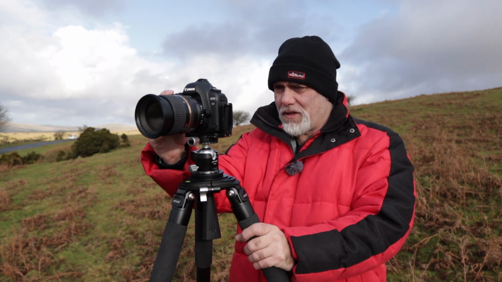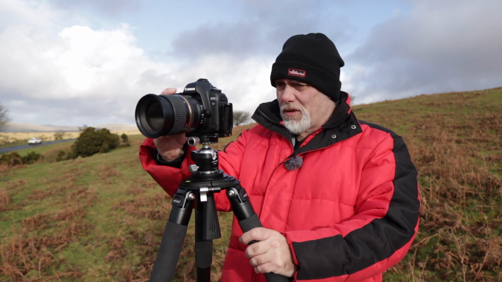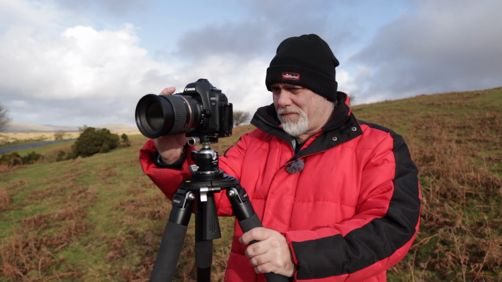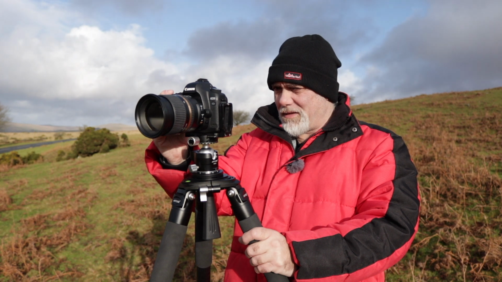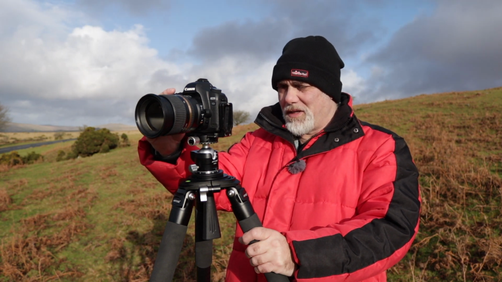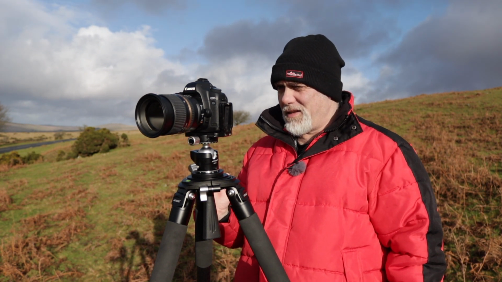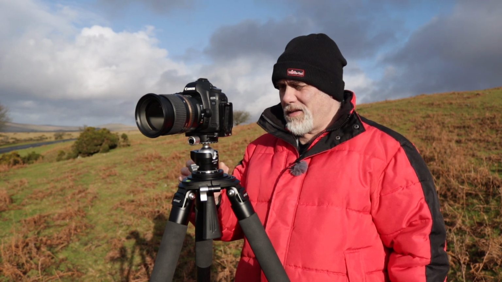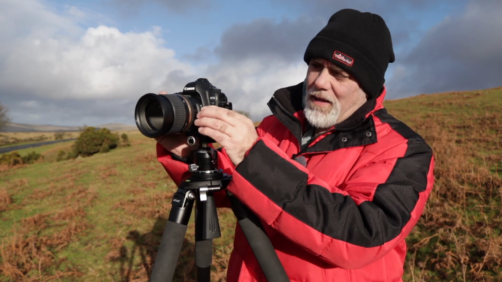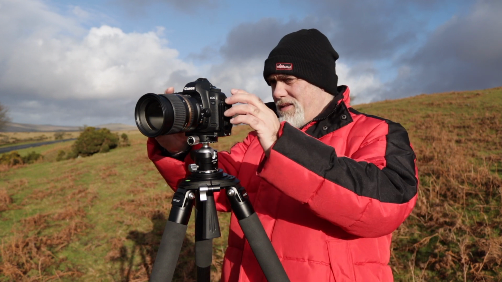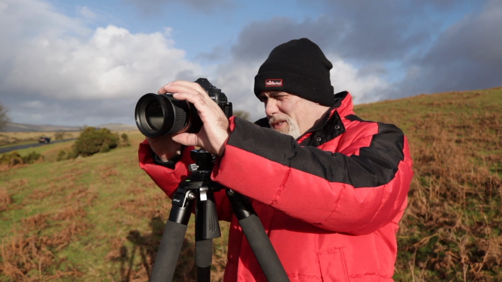Okay, so the light's increasing now because the sun's cutting through. I'm going to up my ISO to 100. So that now gives me 1/100th of a second. Yeah, we got cars in there, I don't want cars. Let's check my focus again.